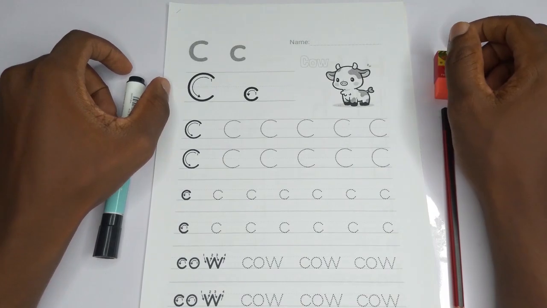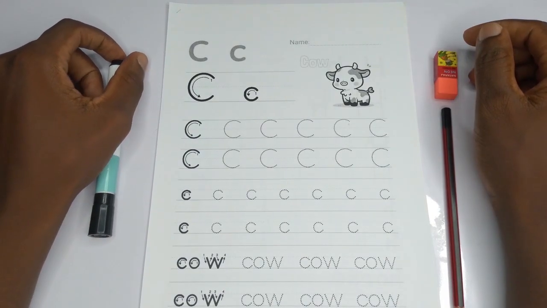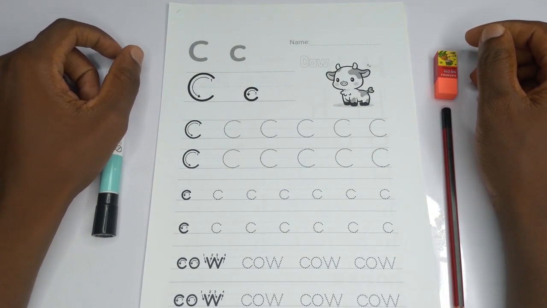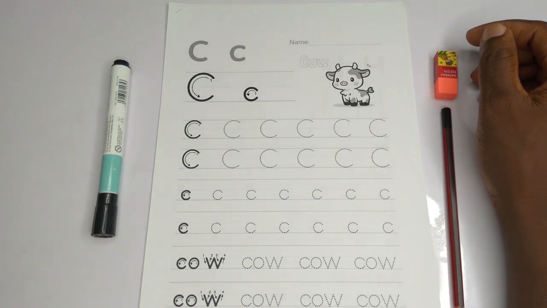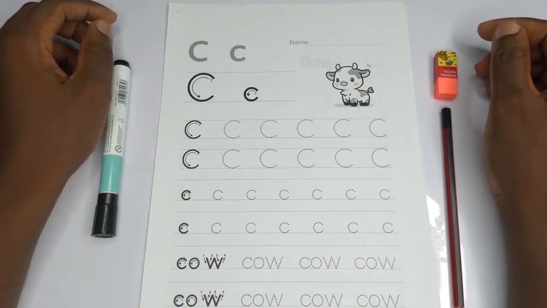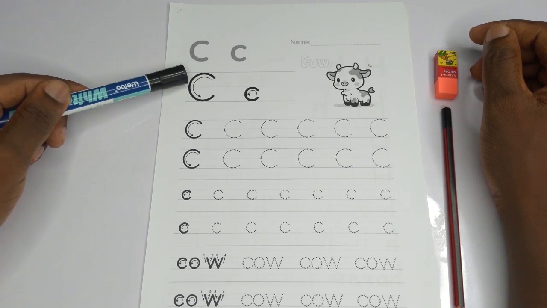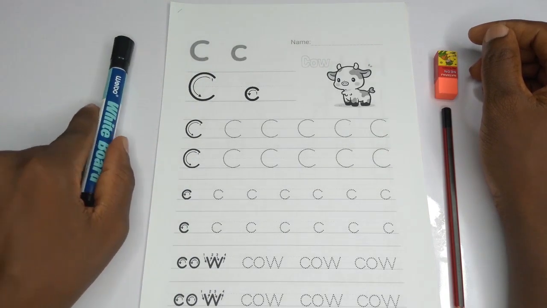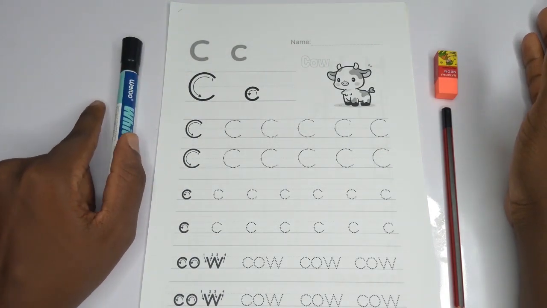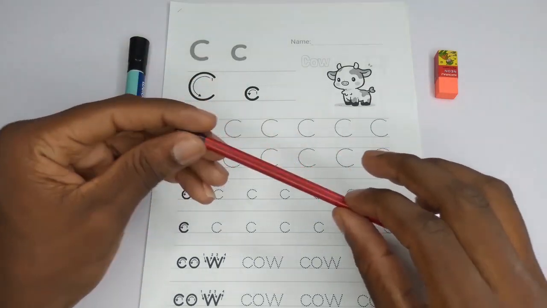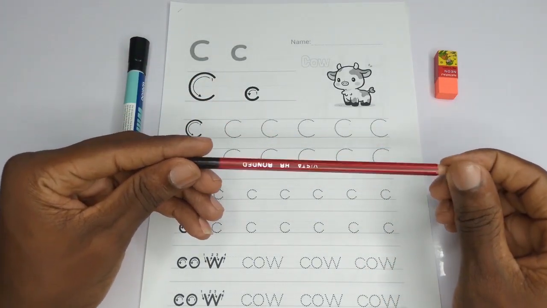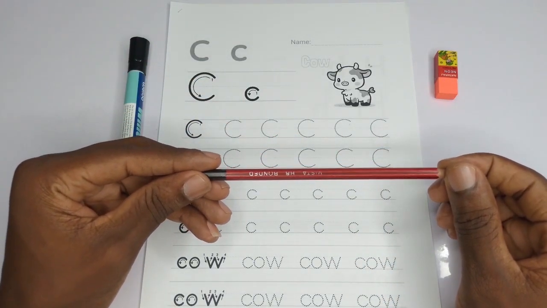Hello kids, and welcome to my science tutorial for kids. In today's video, we want to learn how to write the alphabet C in the English language. Right, so this is the alphabet C, as we can see over here. And so for us to practice how to write the alphabet C, we need to use a pencil. Any regular pencil will be good for us to write that.